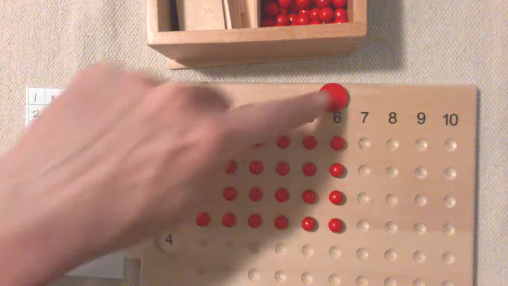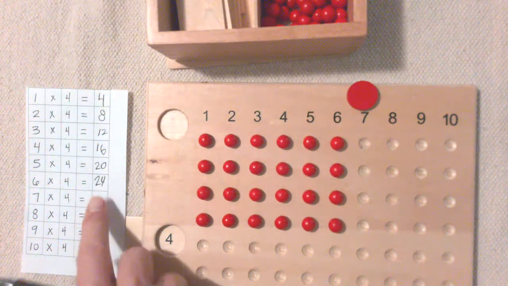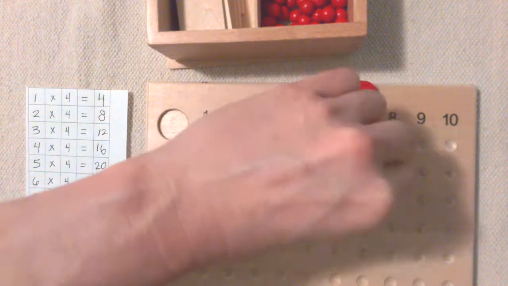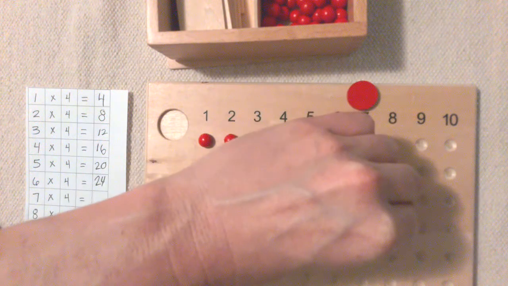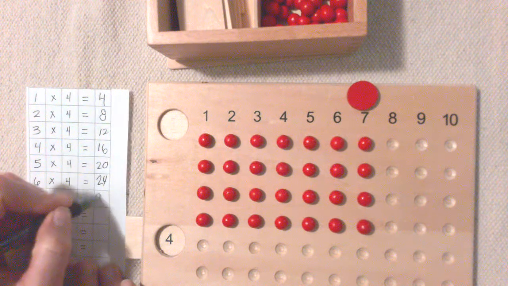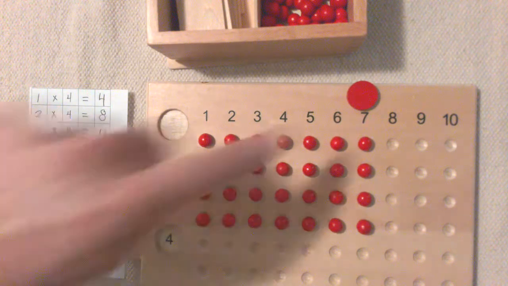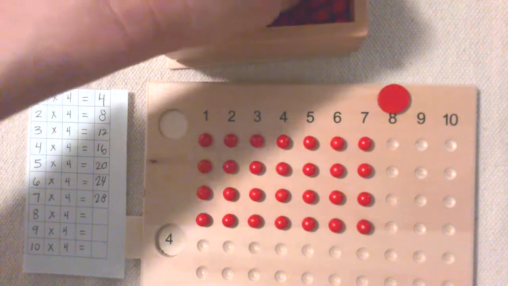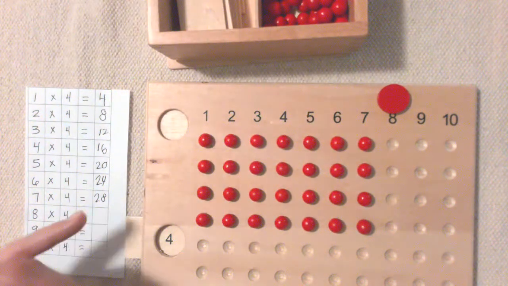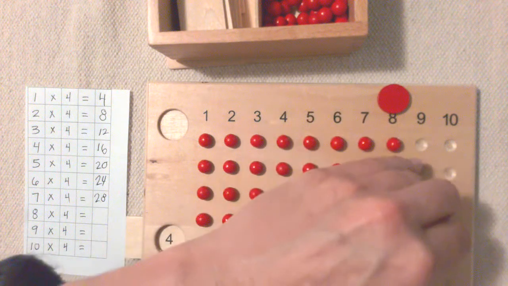7 times 4. 24, 25, 26, 27, 28. 8 times 4. 28, 29, 30, 31, 32.